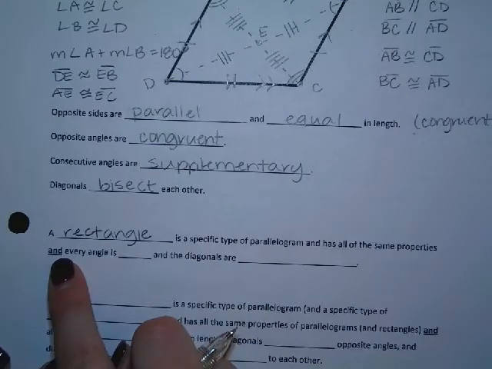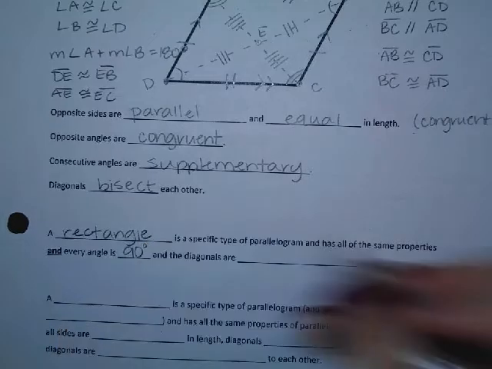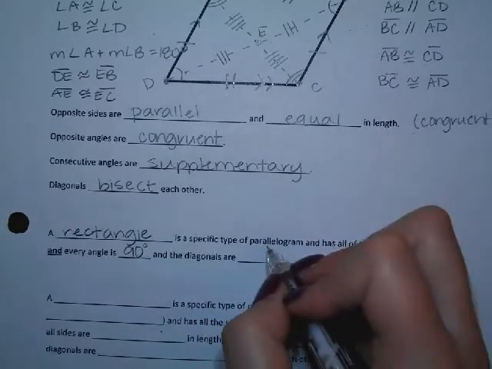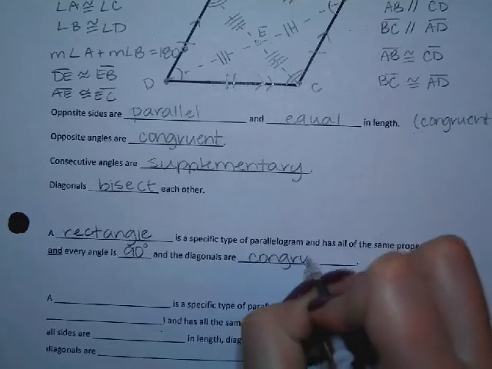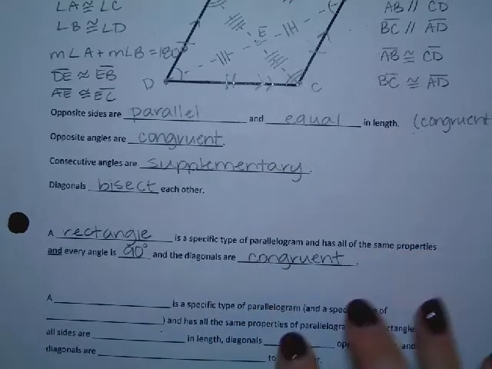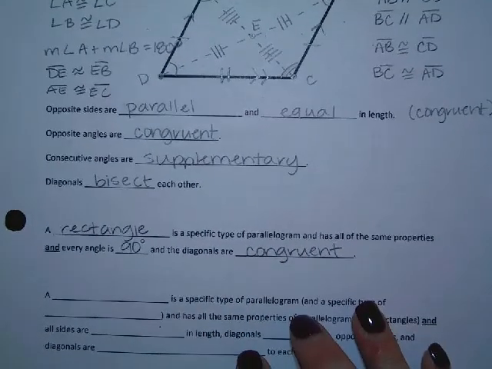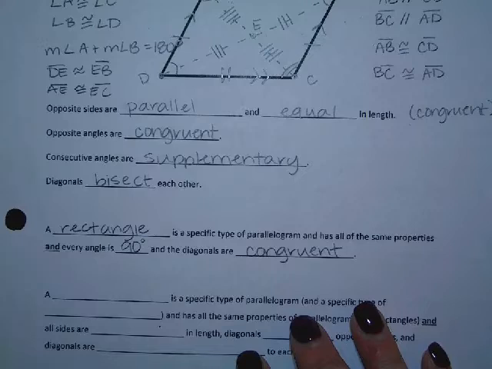And also, we have some extra properties: every angle is 90 degrees, and the diagonals are congruent. So the two diagonals are actually the same length. Not only do they bisect each other, but they're actually the same length.